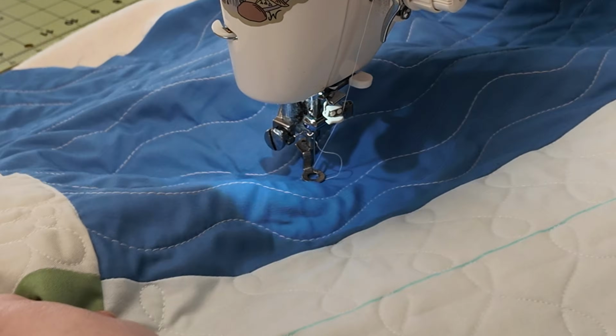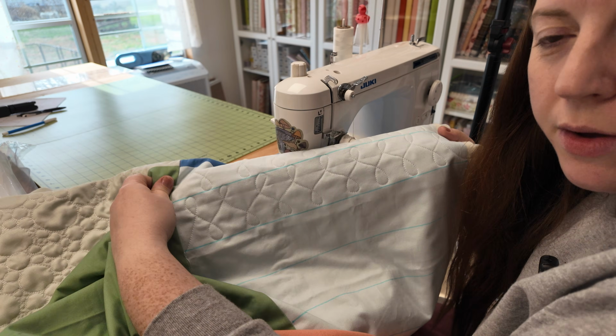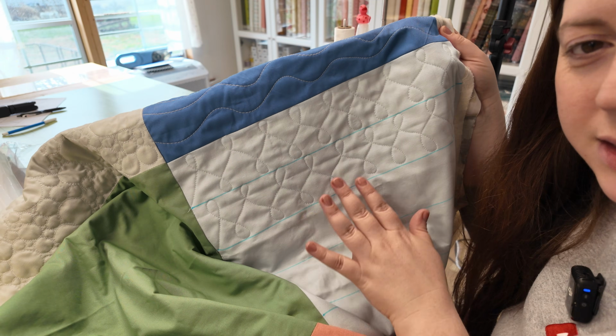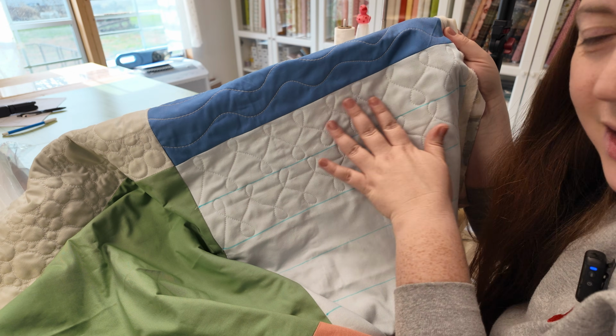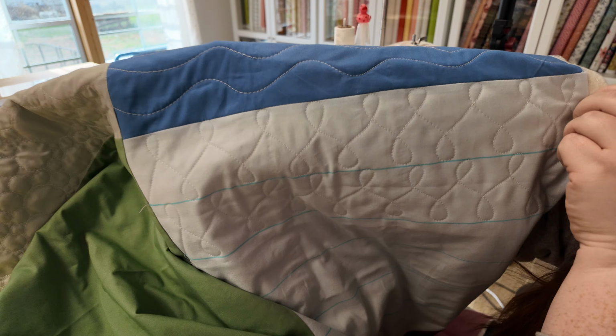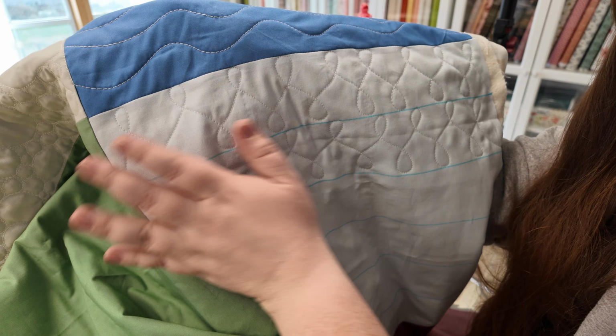All right, there's our second row. Here, I'll show it so you can see both. See, doesn't it look neat? How cool would this look on an entire quilt? It makes a really beautiful texture.